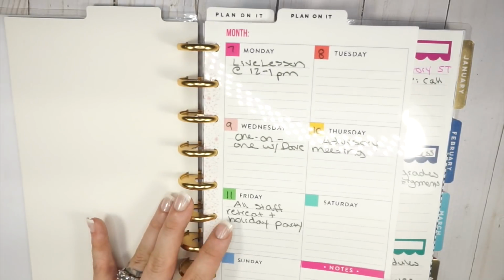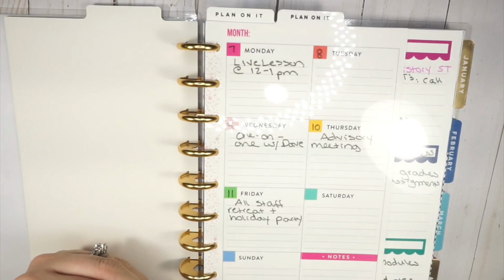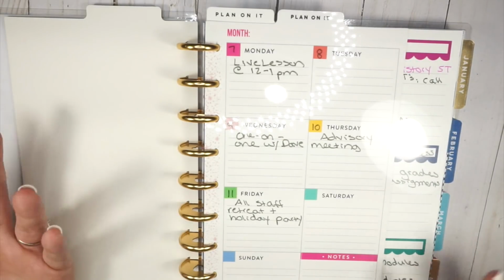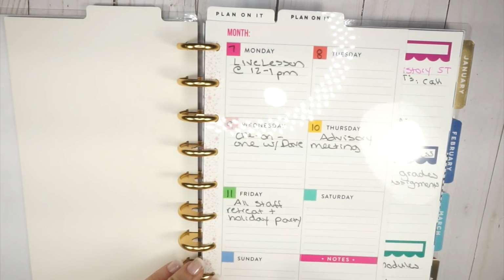So I can quickly, when I open my teacher planner, see what I have going on for the week. I will update this as the week goes on, but this is a big important piece, and I'm very excited to have this in my teacher planner right now.